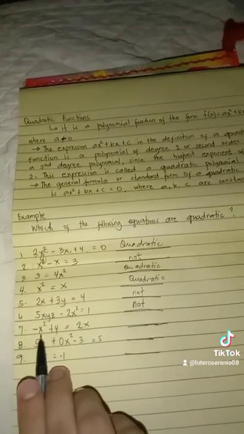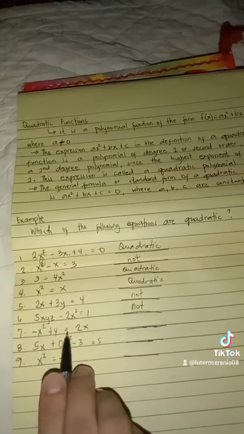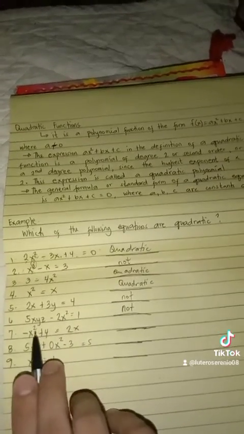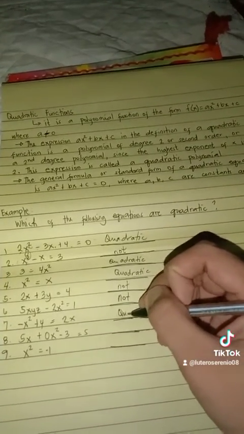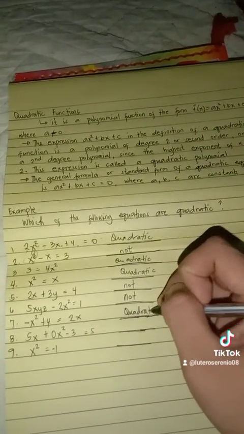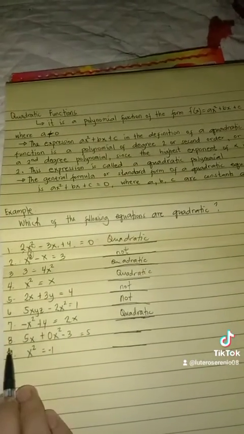Number 7, -x² + 4 = 2x. Since it is raised to 2, it is a quadratic.